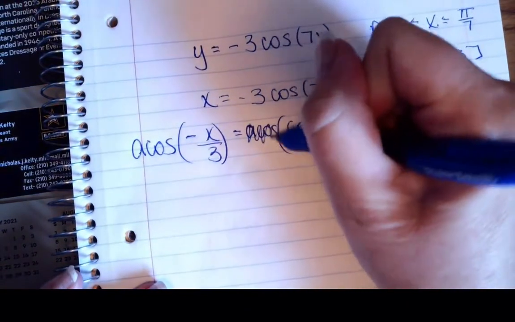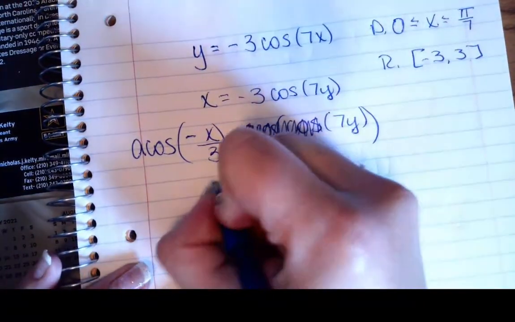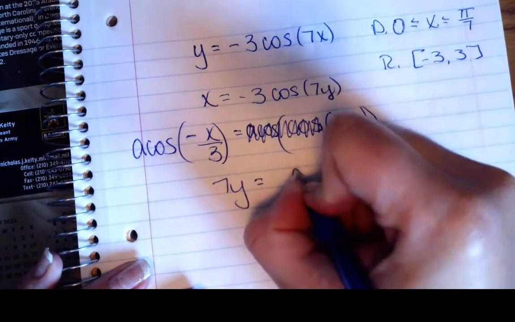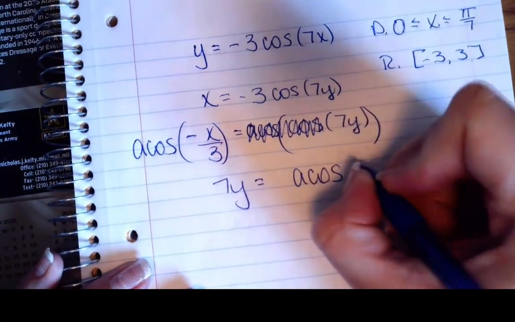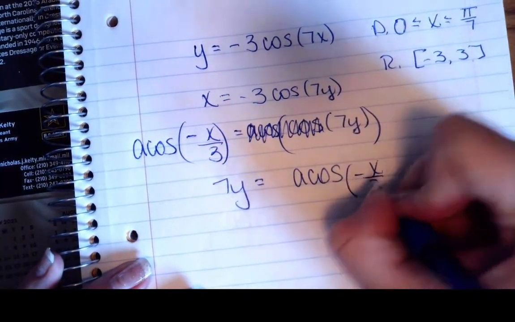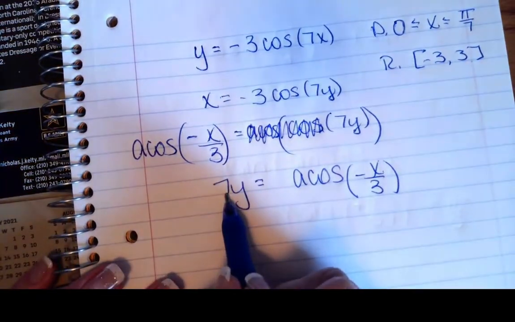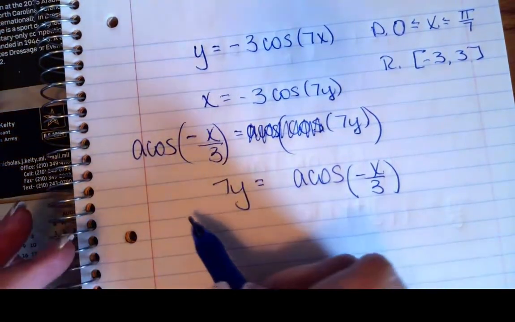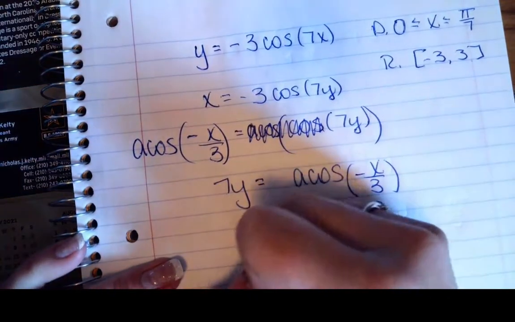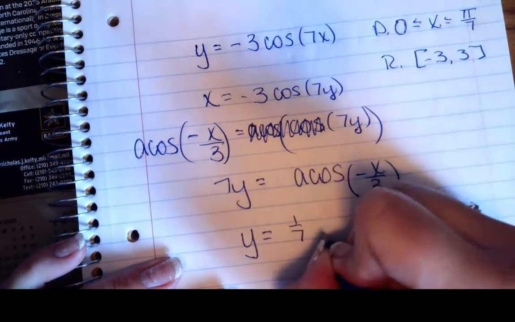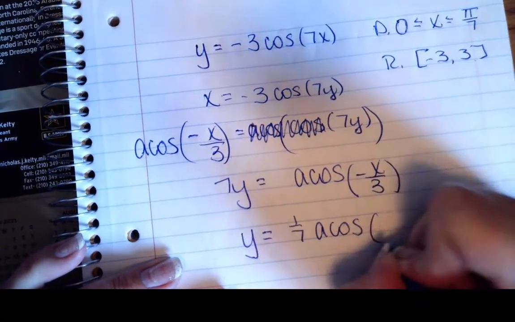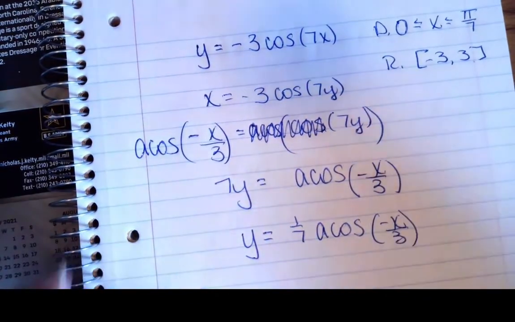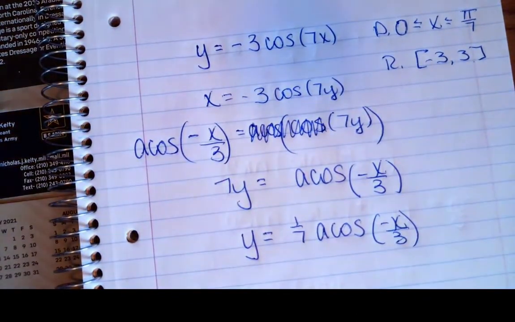So this undoes itself. So I end up with 7y equals the arc cosine of negative x over 3, and then I need to divide both sides by 7, which will give me a 1/7. So I've got 1/7 of the arc cosine of negative x over 3. So that's how we solve that one.